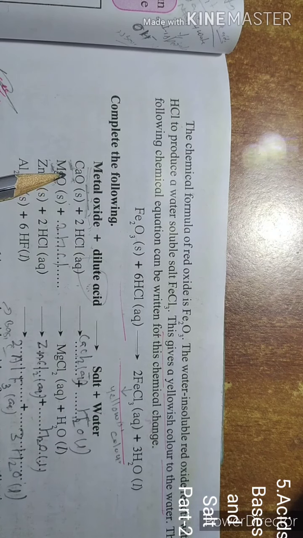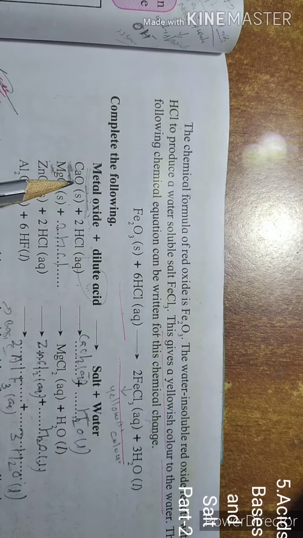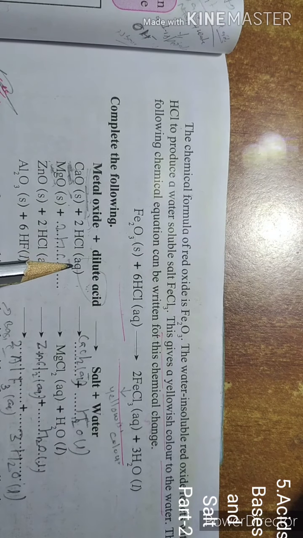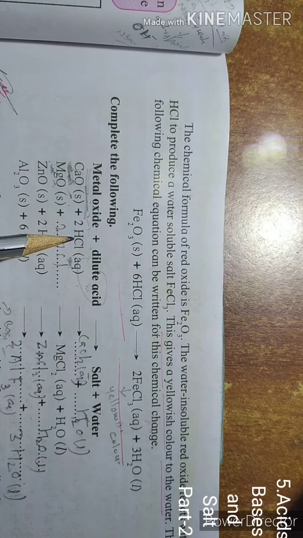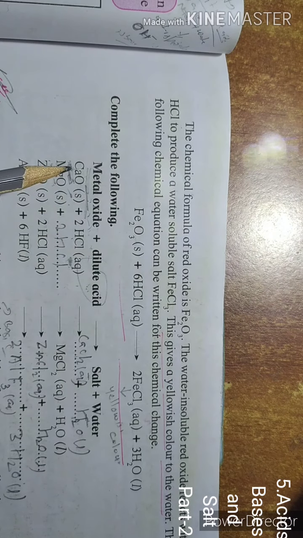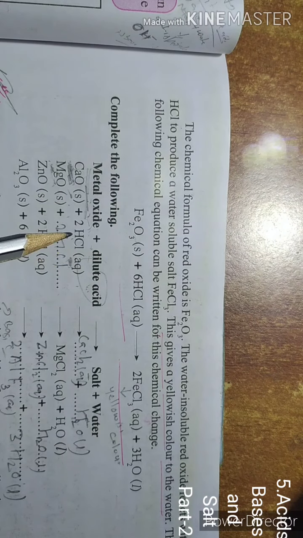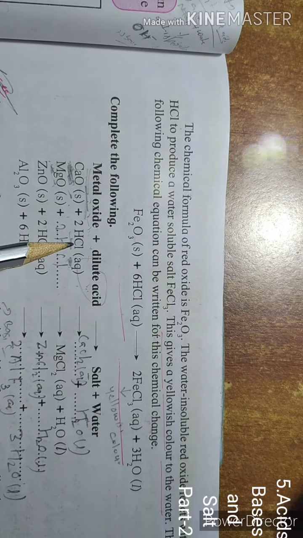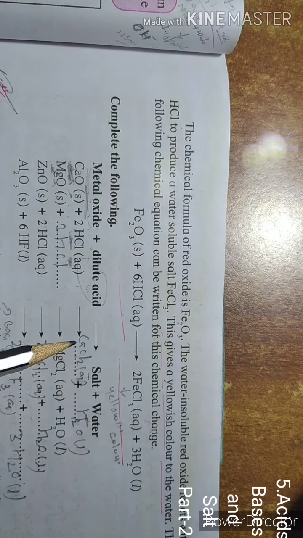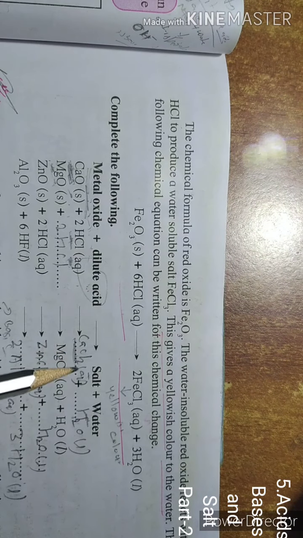For example, if you take one metal oxide, calcium oxide, S is solid, aqueous means water is mixed in the acid. So if calcium oxide, the metal oxide, reacts with dilute acid, that is HCl, it forms calcium chloride. Corresponding salt means what?